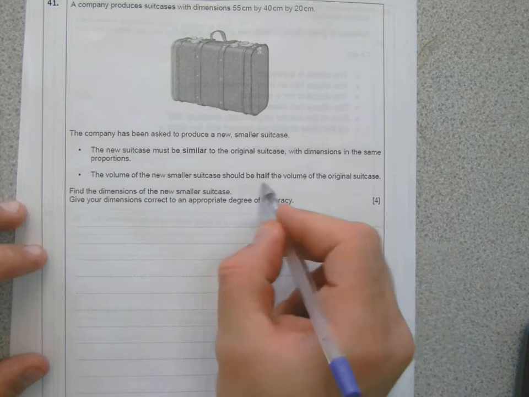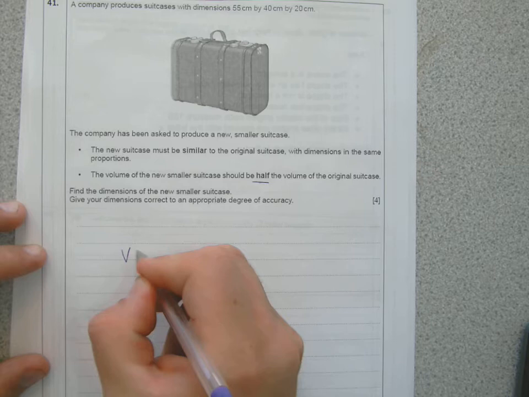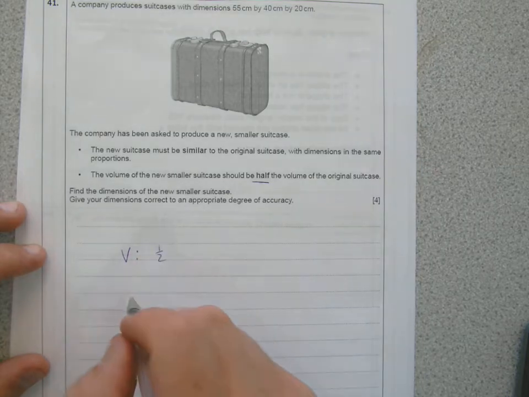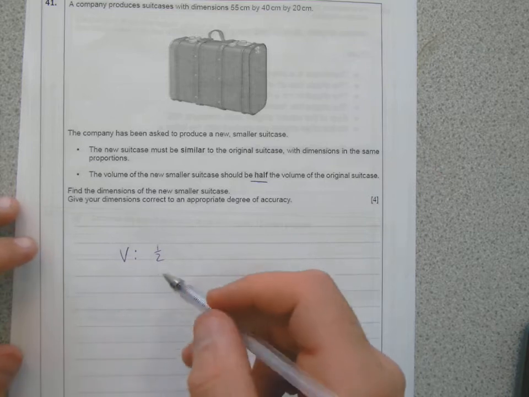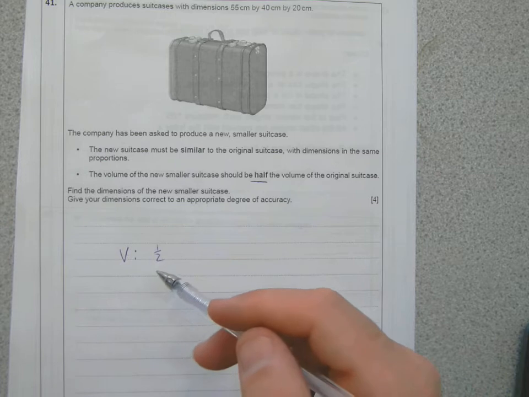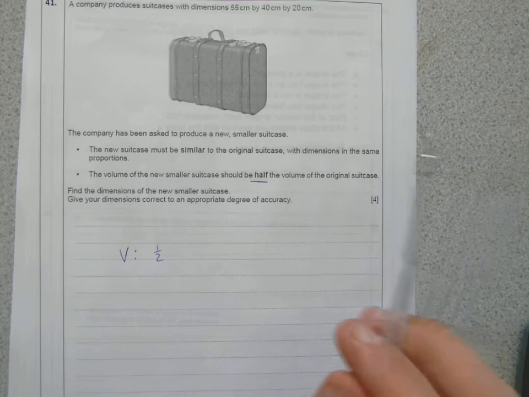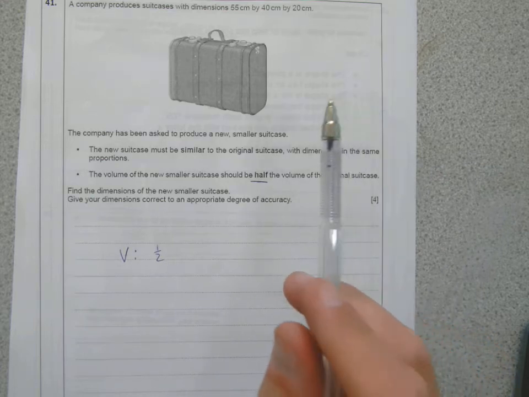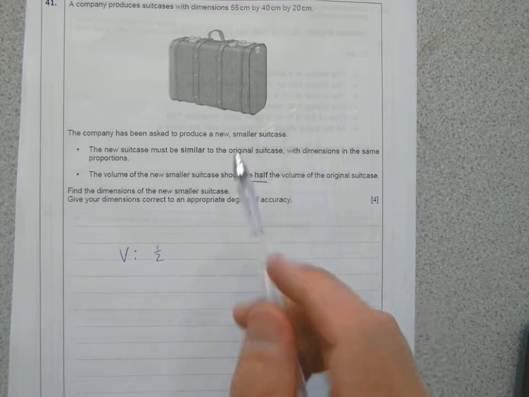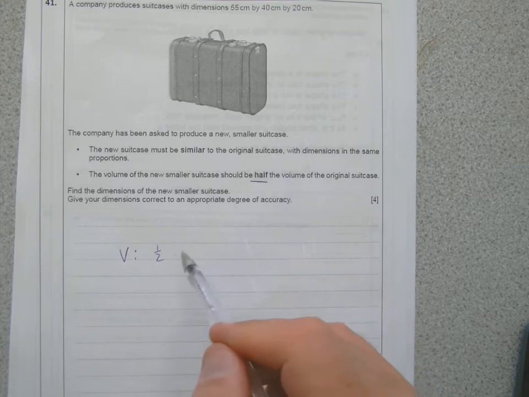Now they're giving us a scale factor here, aren't they? Basically for the volume, the volume scale factor is a half. And that's what we need to do, because it's half, but then the reciprocal of that is 2 over 1, so it depends which way you go. If you're going from small to big, the volume scale factor would be 2, because it's twice the volume. If you go from big to small, it's half. The smaller suitcase is half the big suitcase in volume.